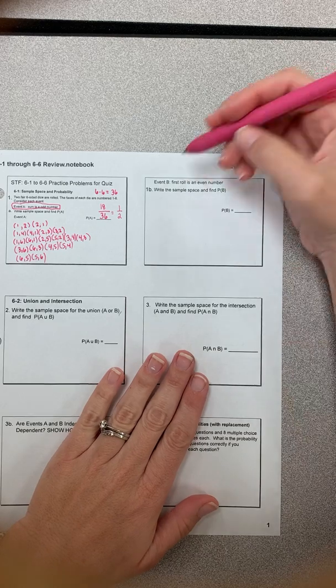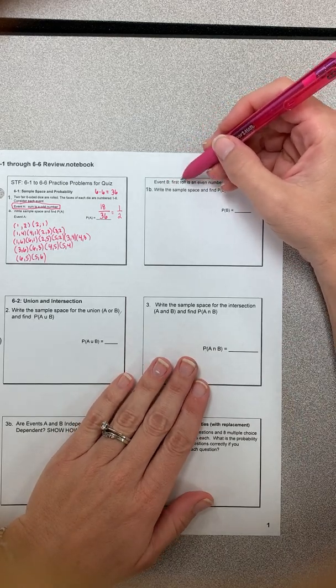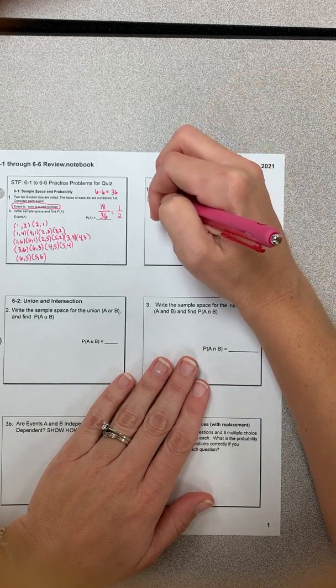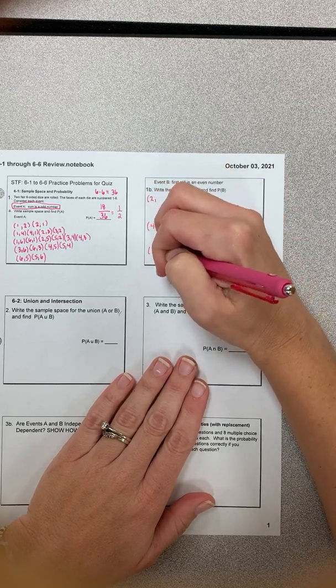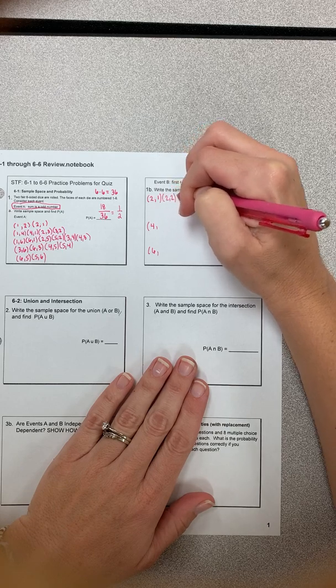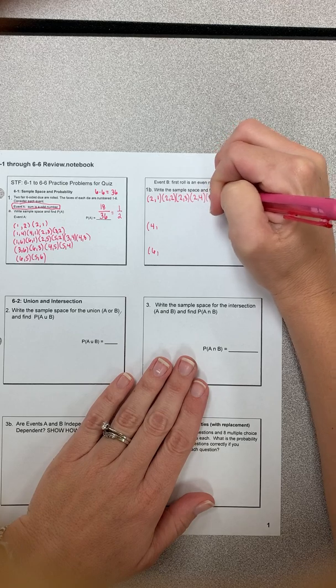Okay, and then the next one says that event B is when the first roll is an even number. So my even numbers are 2, 4, and 6. I could roll 2, 1, 2, 2. The other number doesn't matter. So 2, 4, 2, 5, 2, 6.